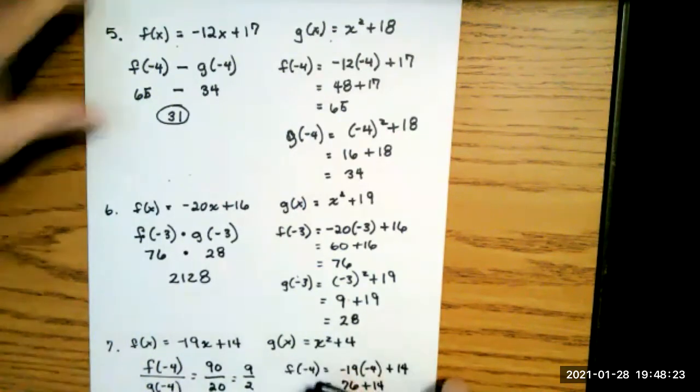Any questions? All right. Let's keep going. These are the harder of the two assignments. The assignment for the support is not very hard. It's mostly fractions that you add, subtract, multiply, or divide. Hopefully that won't be hard for you guys.